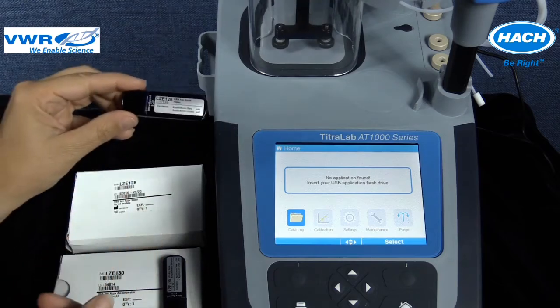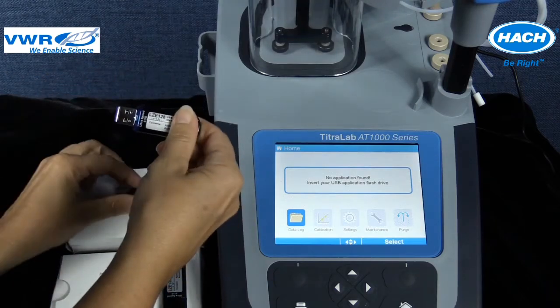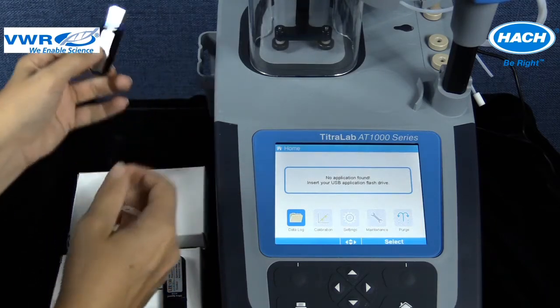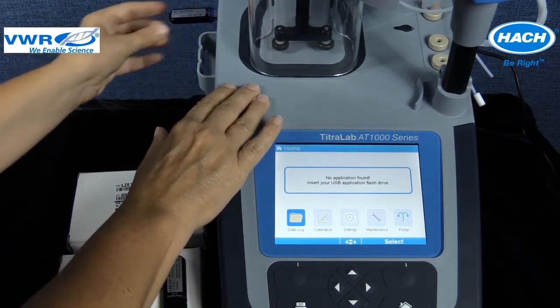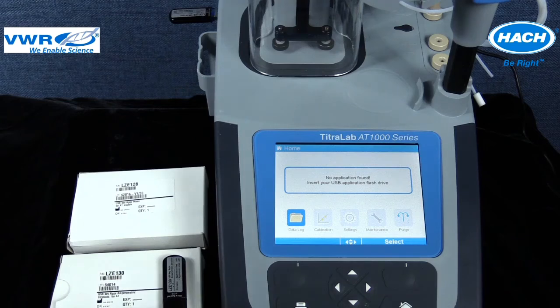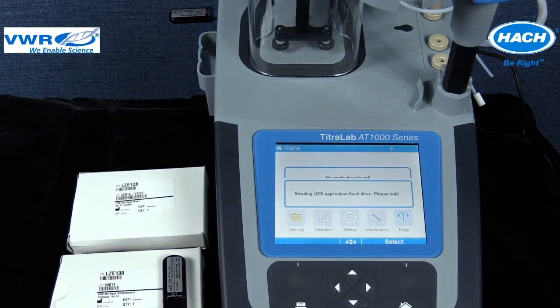The titrator is not received with any application software loaded. The software is loaded onto the titrator through a USB drive that comes with the purchase of an application pack. The USB application key is inserted into the titrator, and the correct applications can be selected and loaded onto the instrument for use.